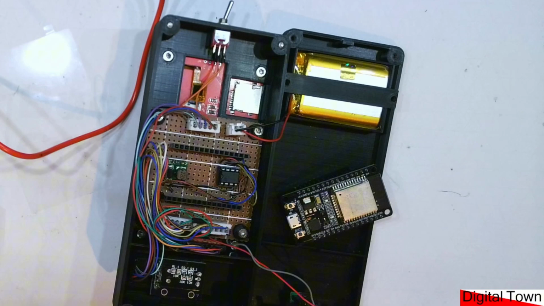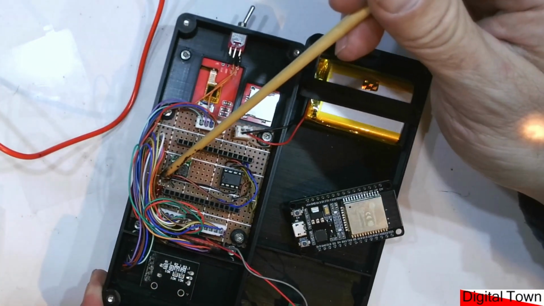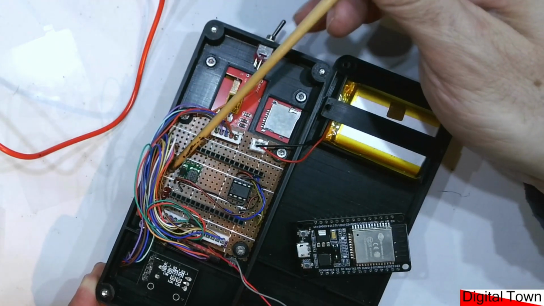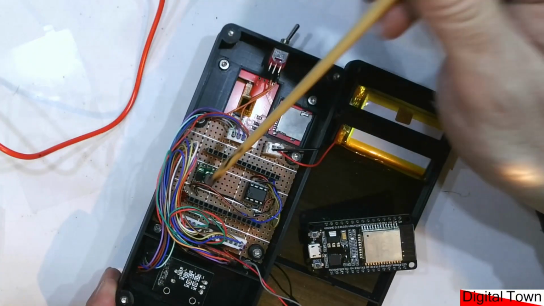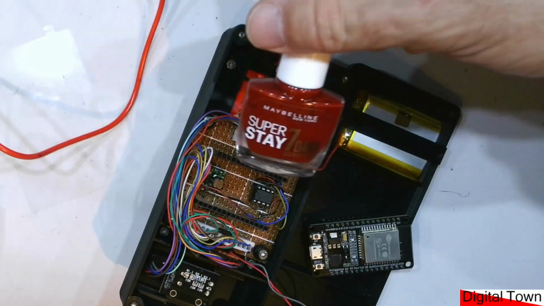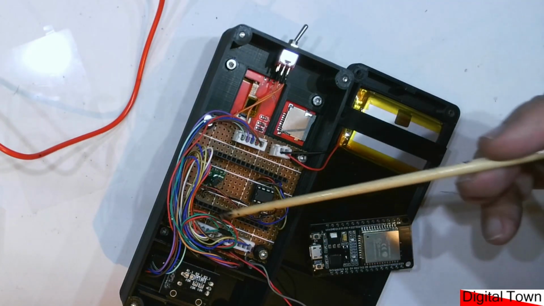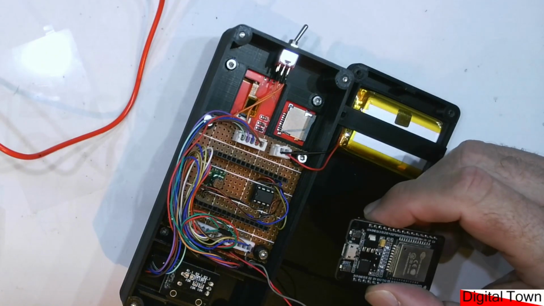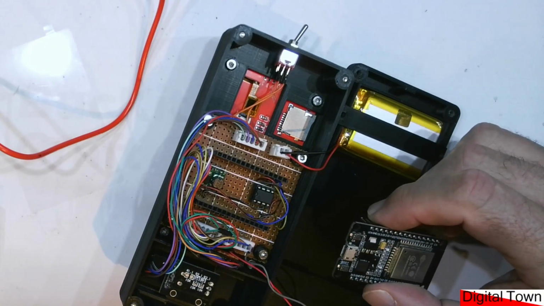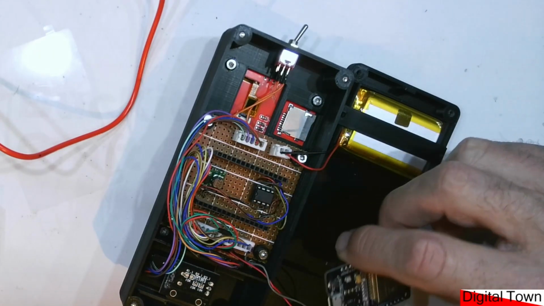Now, going back to the project, one other little thing I did. It's a little bit difficult to view on the camera, but you see there's a mark here. That is some red nail varnish. Yes, I use this sort of stuff all the time, and the reason I've marked that particular area of the board was to make sure that when I put the ESP32 back in, I match up the 3.3 volts with that red mark.